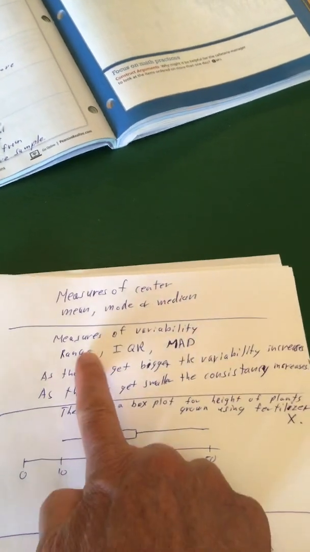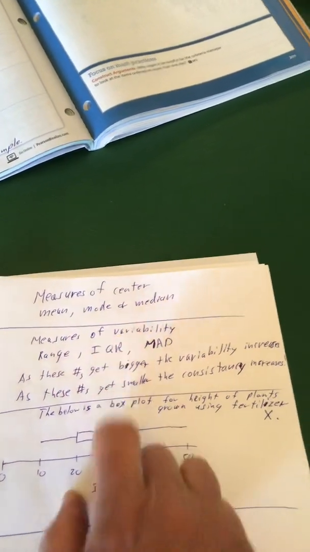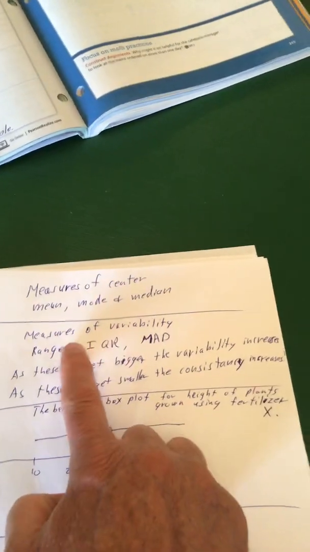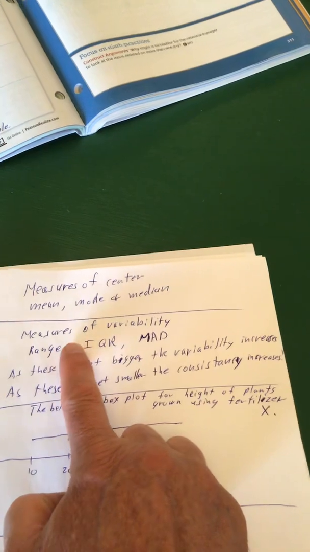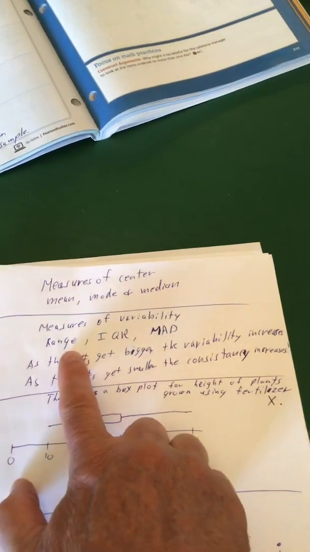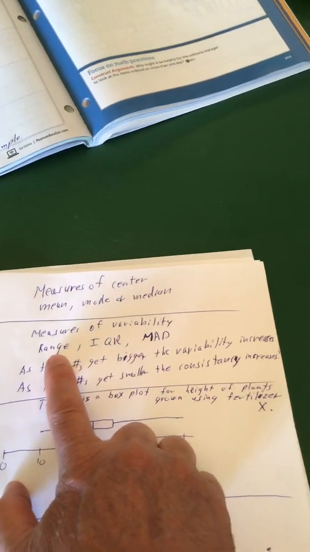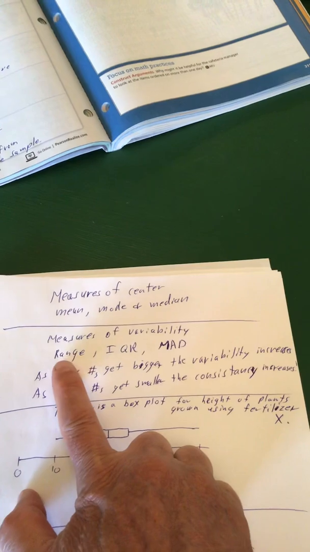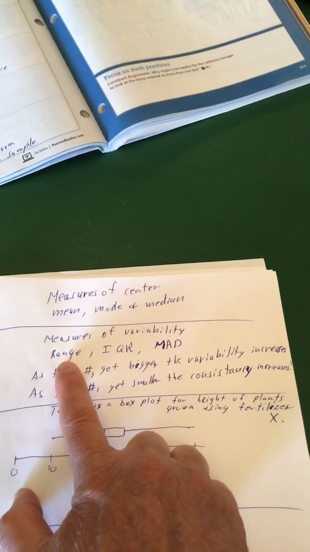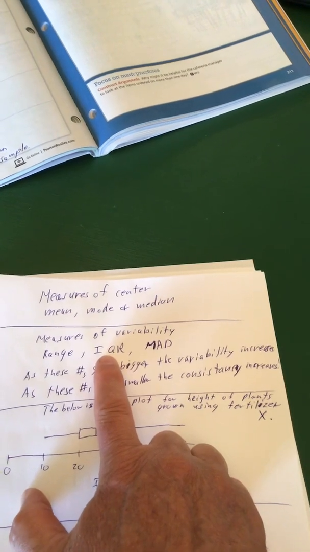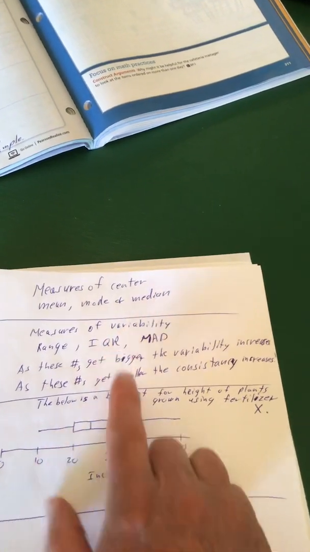Now what if I wanted to make an inference about the measures of variability? Well, range, let's go over these three. Range, that's a formula. The range equals the max minus the min. And IQR, that's also a formula. That's Q3 minus Q1.